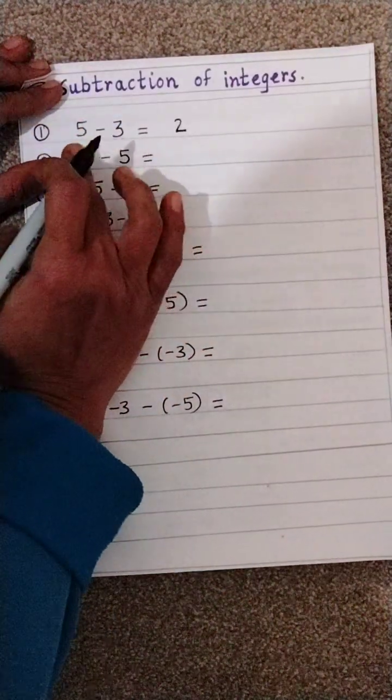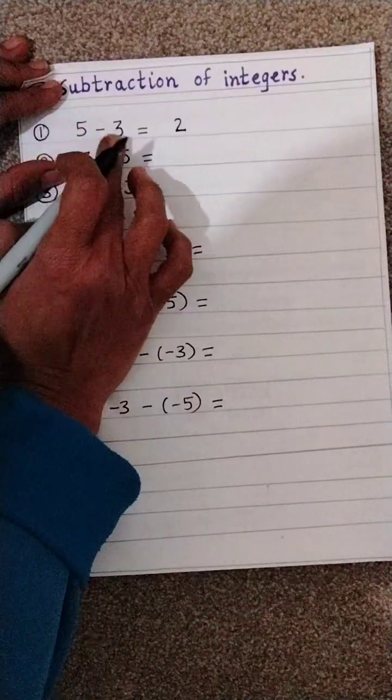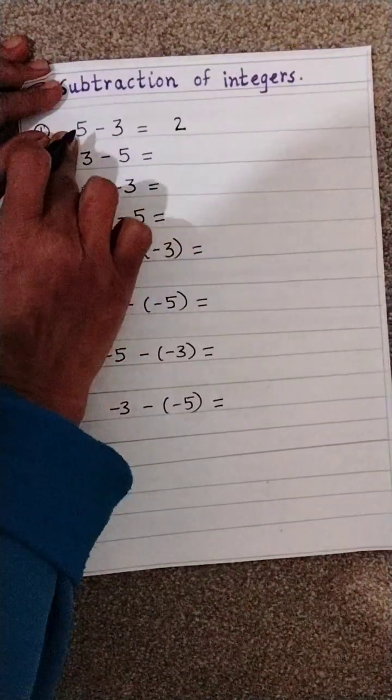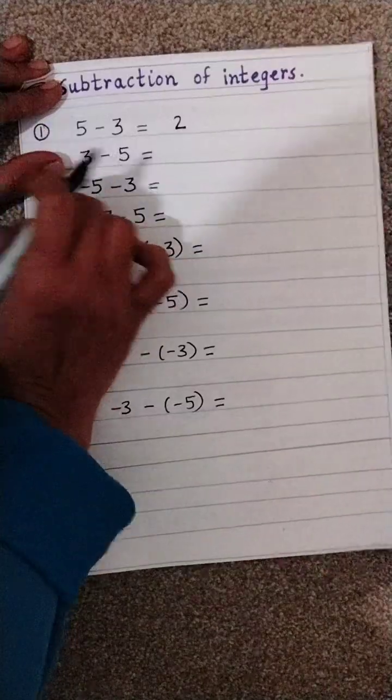We subtract and put the sign of the bigger number. 5 minus 3 is 2. The bigger number is 5, so we keep the sign.